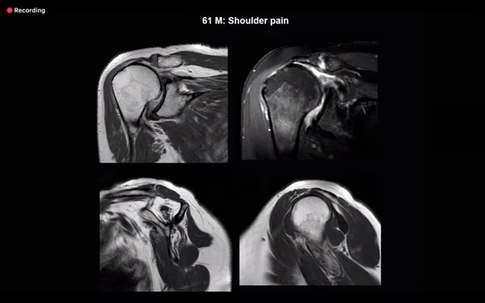I can see there is fluid in this bursa, and there is also a glenoid cyst and infraspinatus atrophy with fatty signal change in the muscle belly. Is it infraspinatus? On the sagittal, I can see that is supraspinatus. Supraspinatus. Yeah. Please continue. So there is fatty atrophy of the supraspinatus.